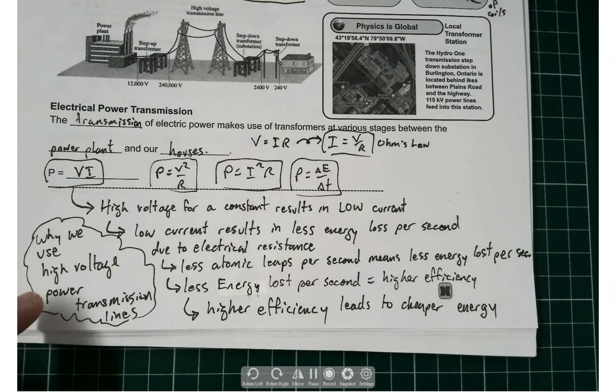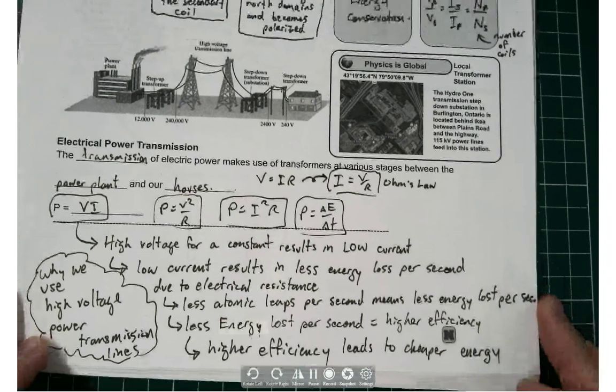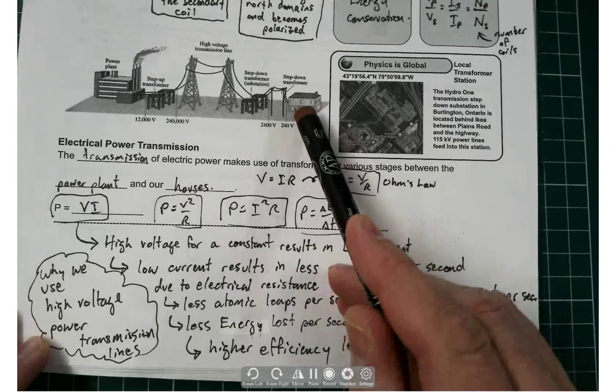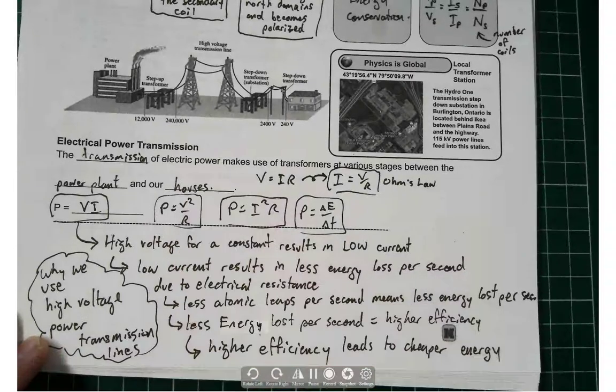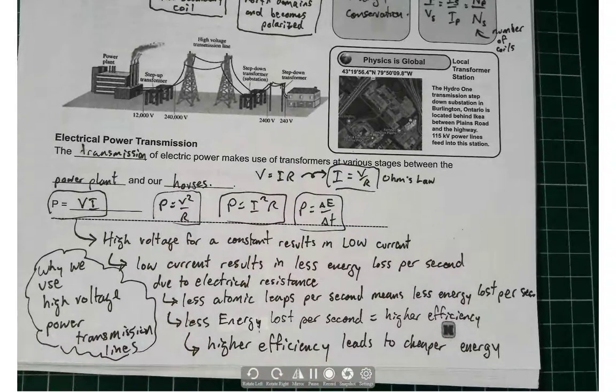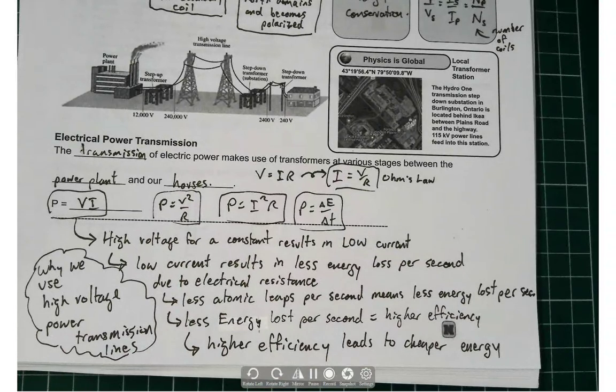And people say, well, why don't we just keep the voltage really, really high, right up into our houses? Anybody got an idea for why we don't have 240,000 volts in your wall socket? Any hypotheses? Yes.